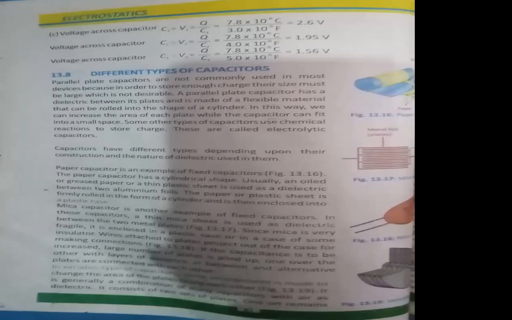Now we are moving towards another type of capacitor, which is the third type of capacitor. You can see on figure 13.19 the type of variable capacitor. First of all, we studied paper capacitor, where we use paper or greased paper or thin plastic sheet. And then we studied mica capacitors, whose capacitance value is fixed like paper capacitor. But now I'm moving towards the variable capacitor. Variable means we can vary its capacitance.